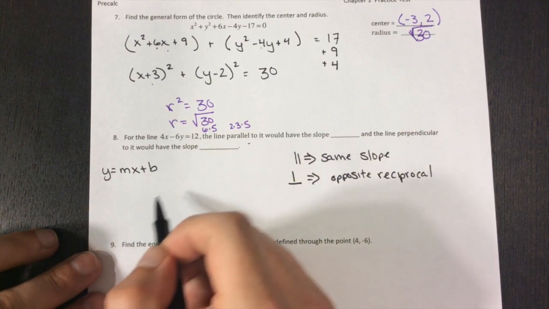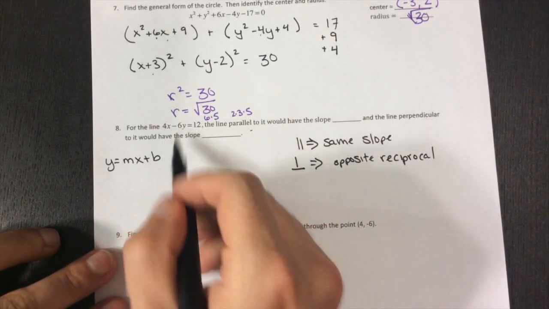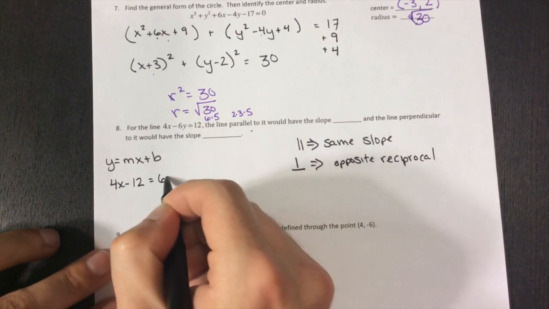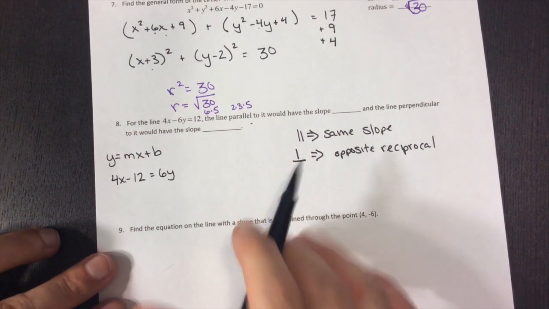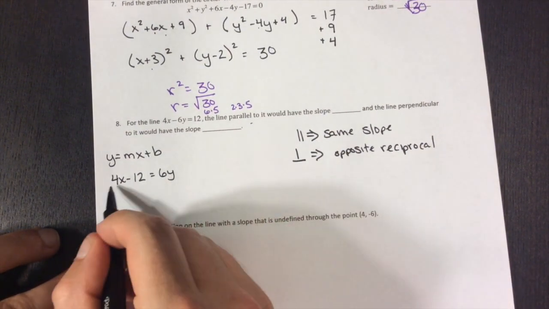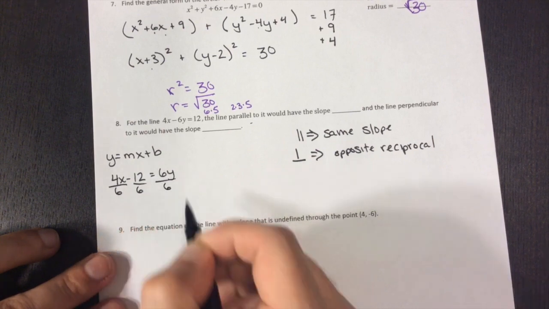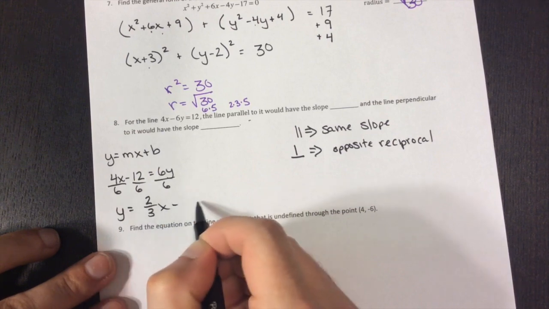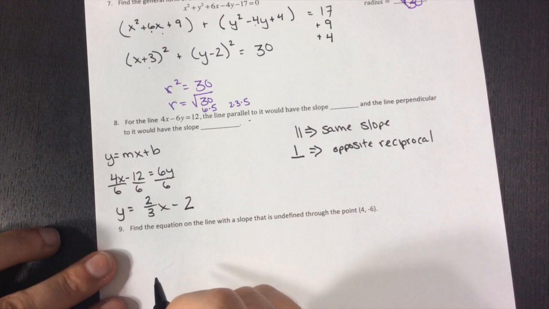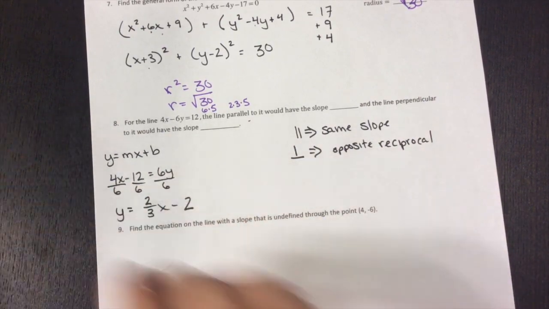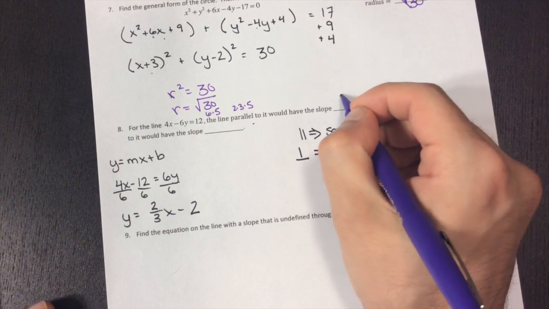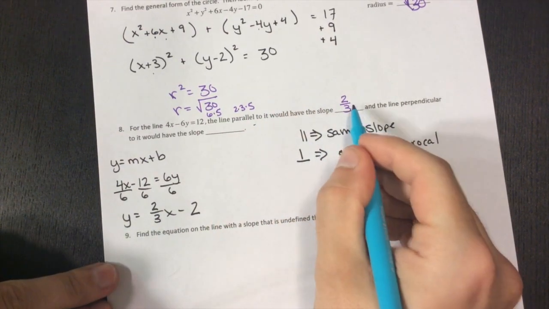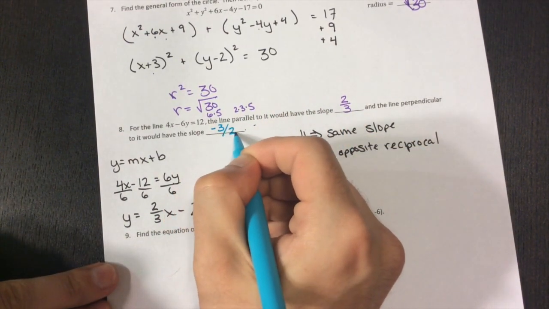So taking this equation, I'm going to do a little flip-flop. So I have 4x minus 12 equals 6y, because I like to work with positive things. Then I'm going to divide everything through by 6. So divide by 6, divide by 6, divide by 6. So that leaves me with y equals 2/3 x minus 2. So now I can easily fill this in. For my parallel slope, it's going to be 2/3. For my perpendicular slope, it's going to be the opposite reciprocal, so negative 3 halves.